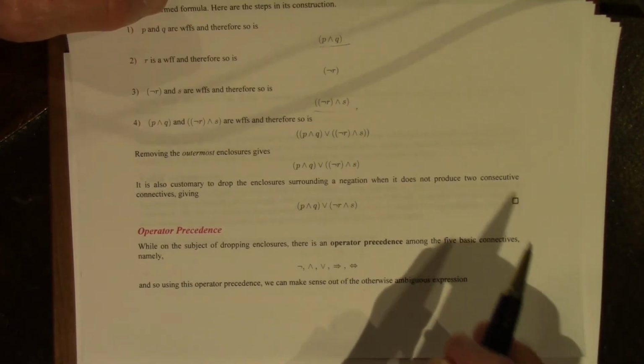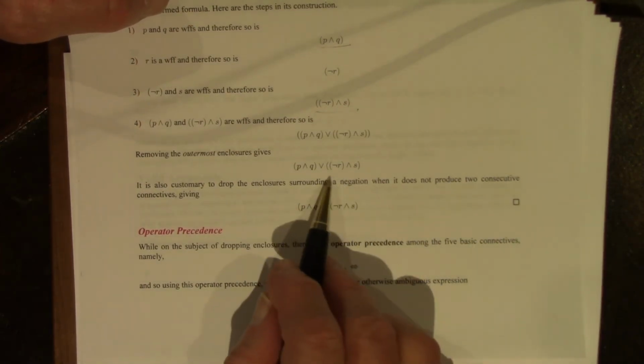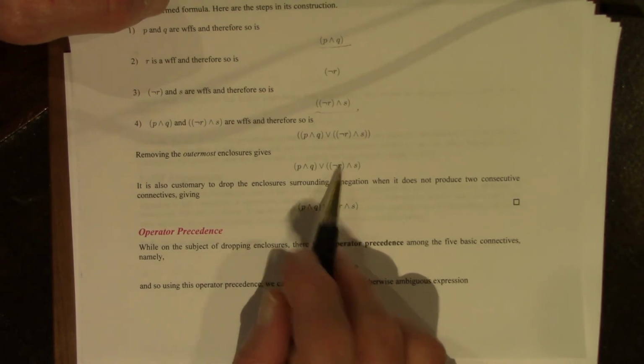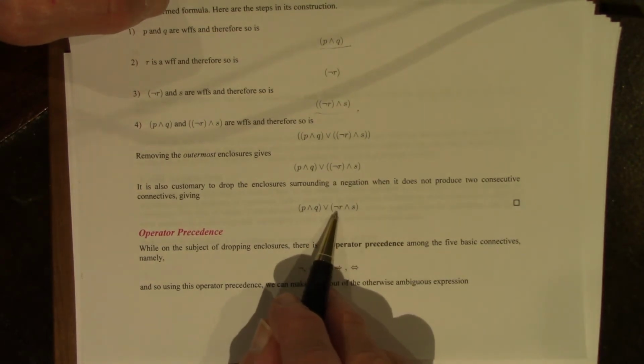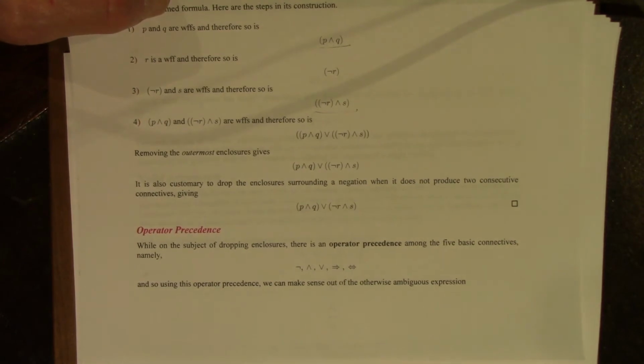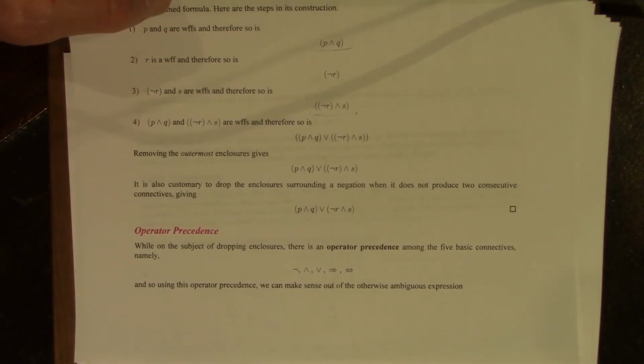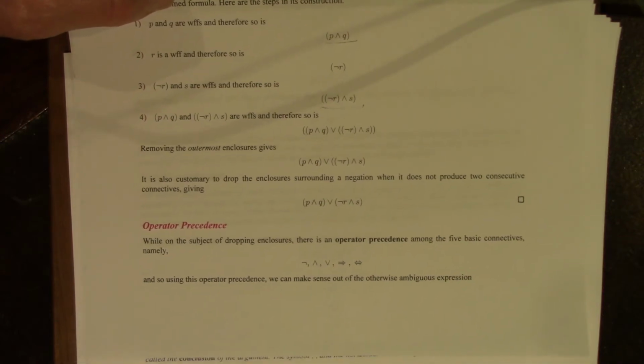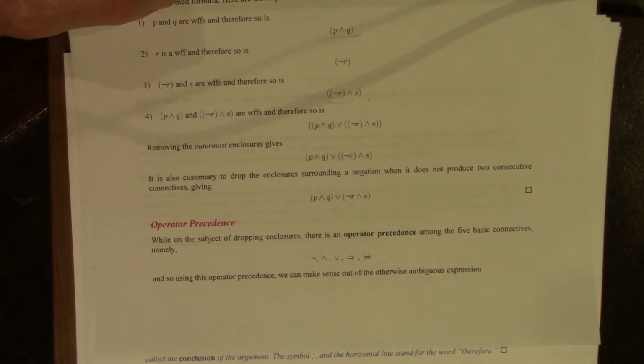It is somewhat customary also to drop the parentheses around the negation and reduce it to this. This is okay. The reason it's okay is because negation is always done first. When you look at a well-formed formula, the negations are done first.